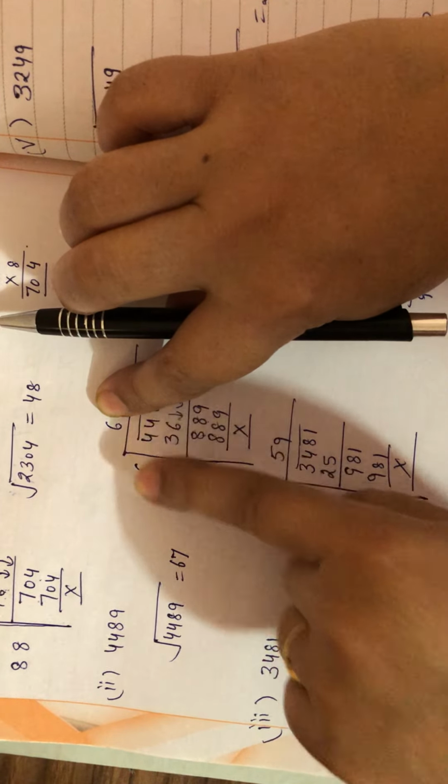When I multiply 123 into 3, I get 369, and when I multiply 127 into 7, it becomes 889. So you can see 369 is much smaller than 889. So 889 comes exactly on 127 sevens. So this 12 will become 127, and 7 will go in the quotient. Here 889 will come, and the remainder is 0. So the square root of 4489 is 67.